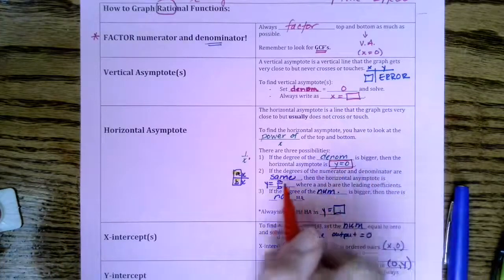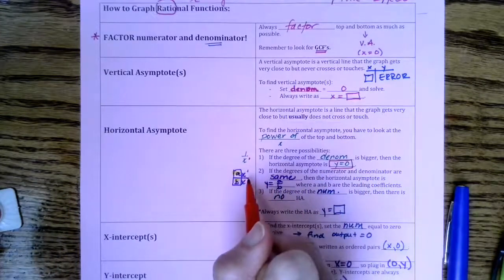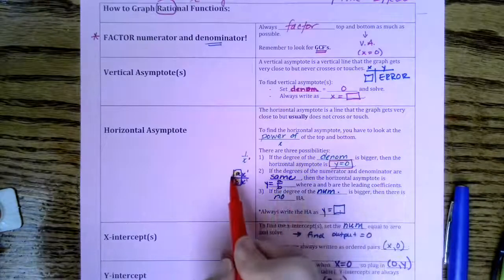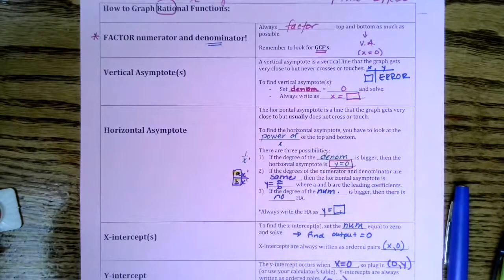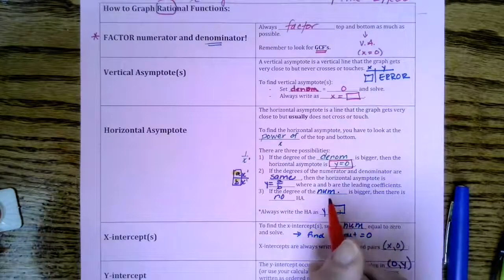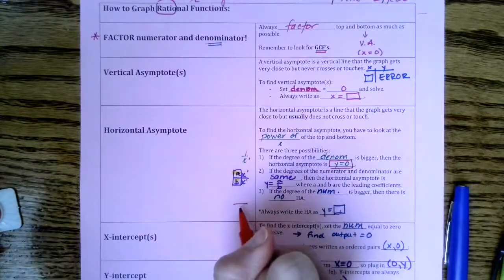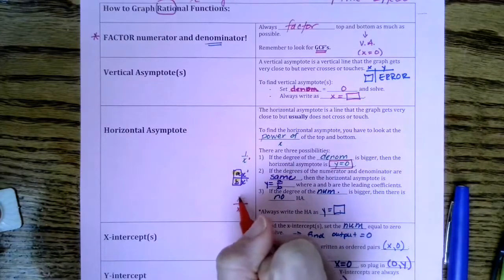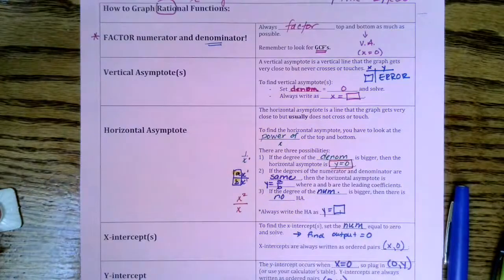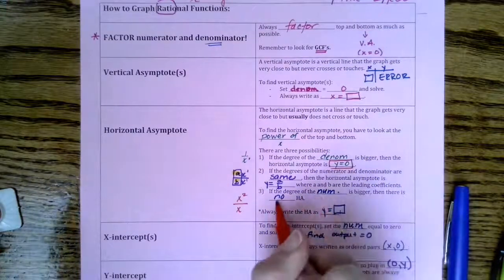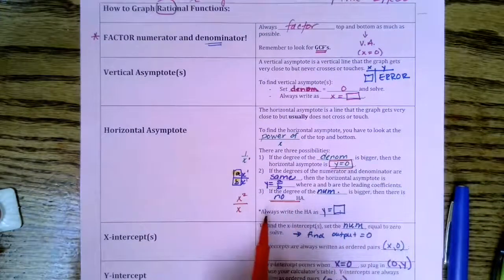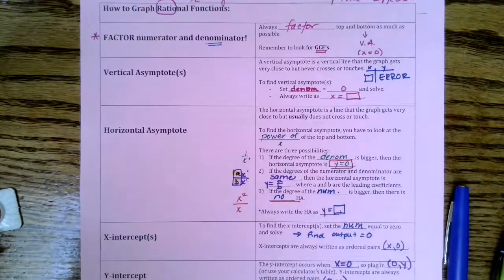If the degrees of the numerator and denominator are the same, then you're going to use that fraction, a over b. If the degree of your numerator is larger, let's say I had an x squared in my numerator, then there's going to be no horizontal asymptote. And that's a more complicated idea that you'll talk about more next year in pre-calculus.